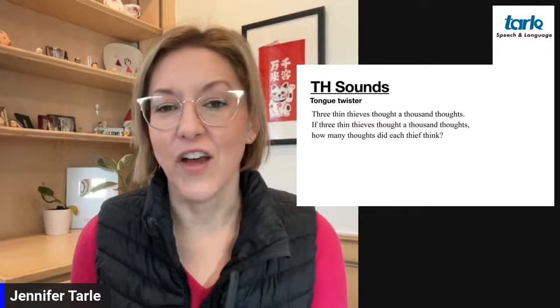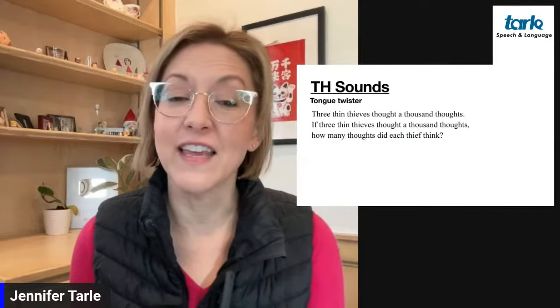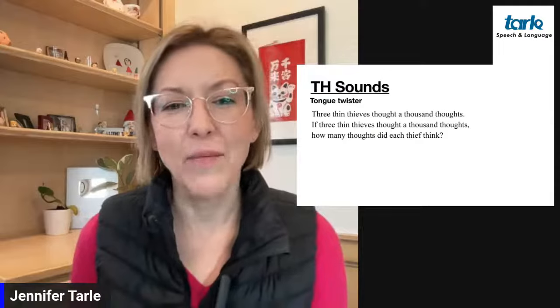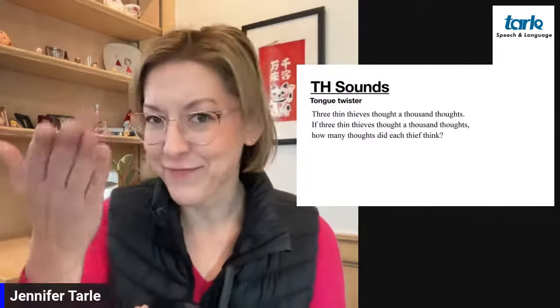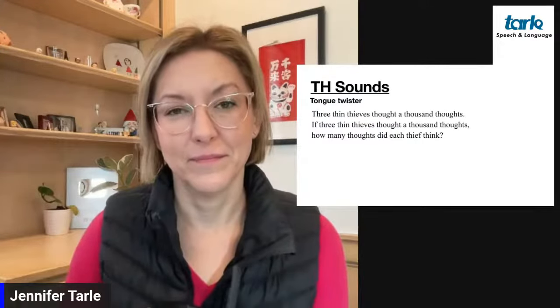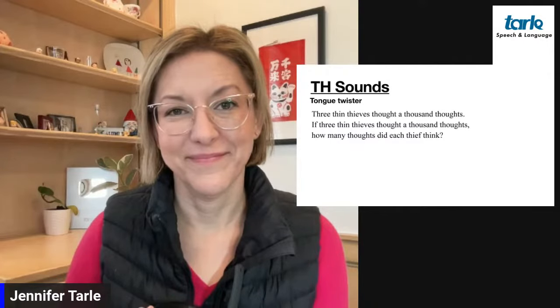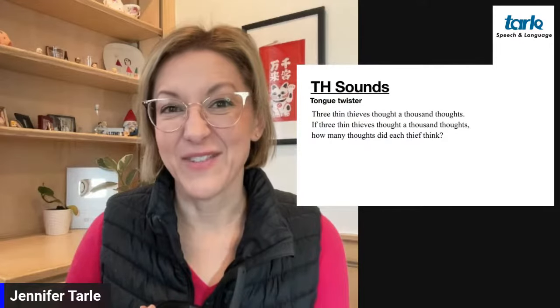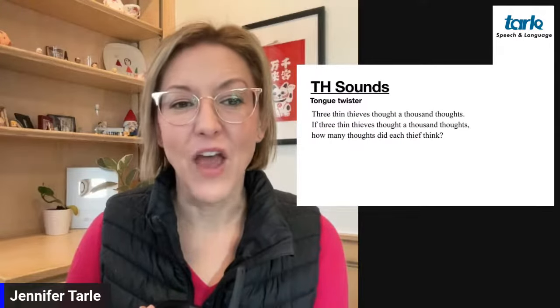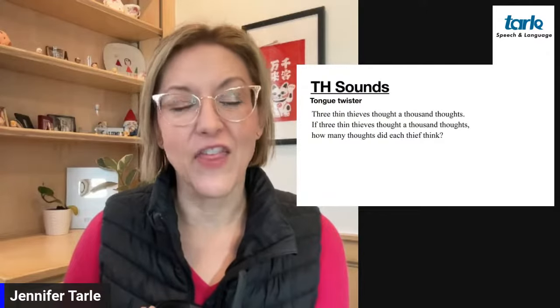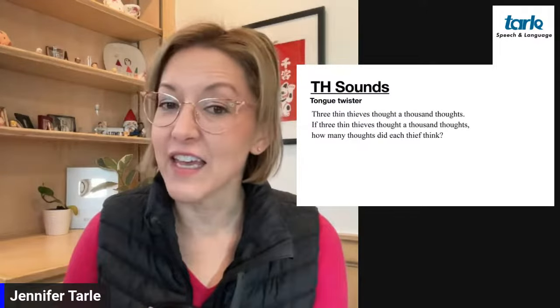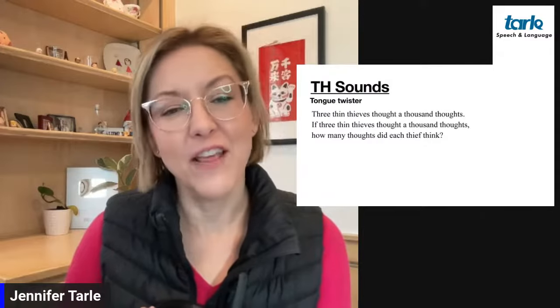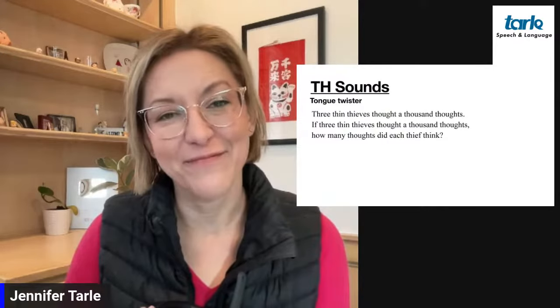Three thin thieves thought 1,000 thoughts. If 3 thin thieves thought 1,000 thoughts, how many thoughts did each thief think? And let's do this one more time. 3 thin thieves thought 1,000 thoughts. If 3 thin thieves thought 1,000 thoughts, how many thoughts did each thief think?